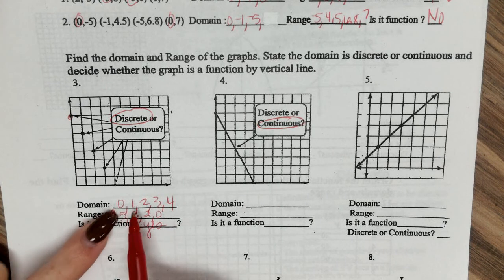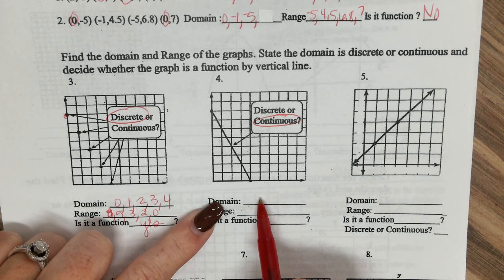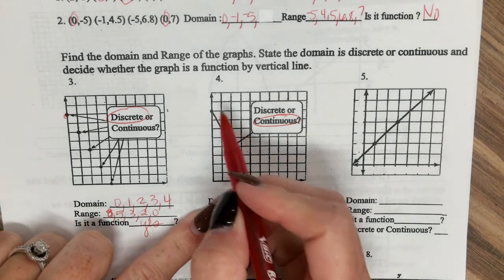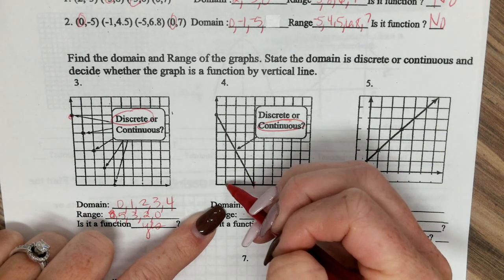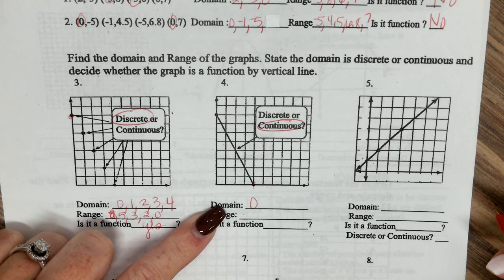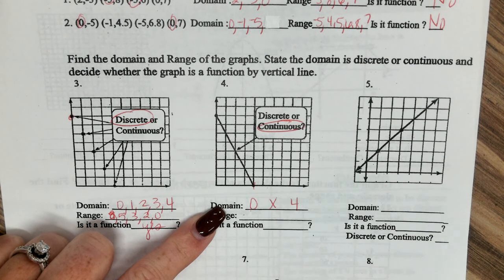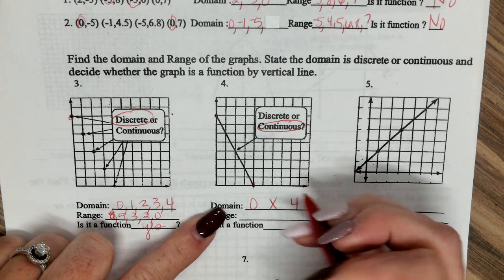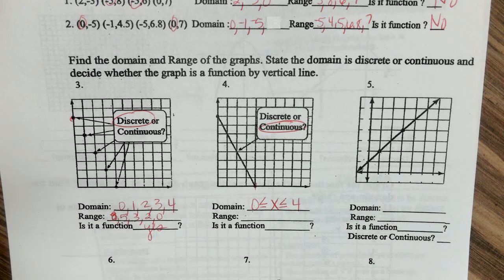See over here, my domain is exactly those numbers. But what's my domain over here? What's the lowest value x can be? What's the highest value x can be? And x is in the middle, yes? So x is greater than or equal to 0, but less than or equal to 4. If you're going to write an inequality for the domain or range, it's a continuous graph.